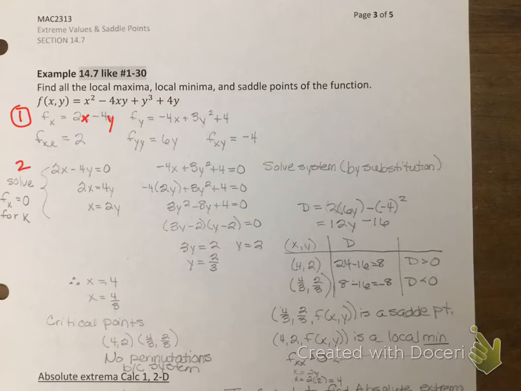So this time when I go to find my critical points, I'm going to have to solve a system. I'm taking f sub x and setting it equal to 0, and the partial with respect to y and setting that equal to 0. Notice that I have 2 equations in 2 unknowns.